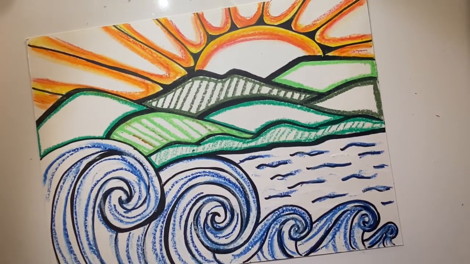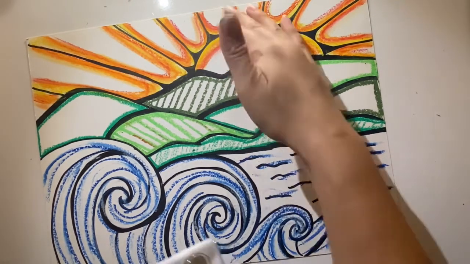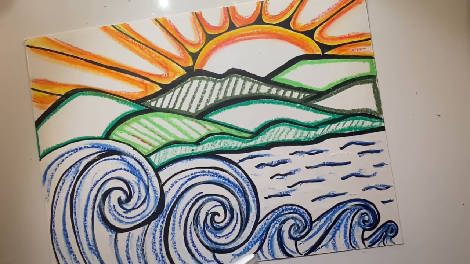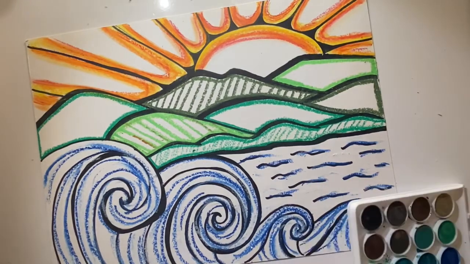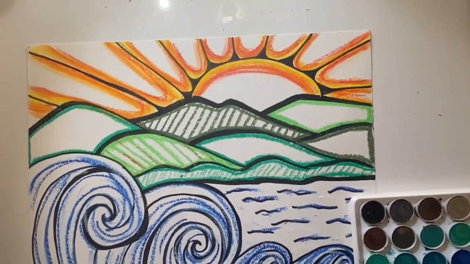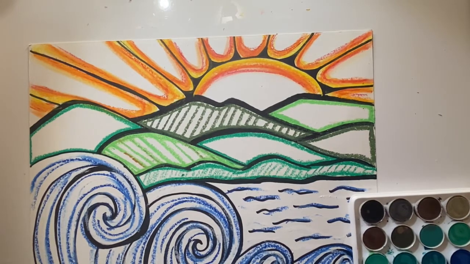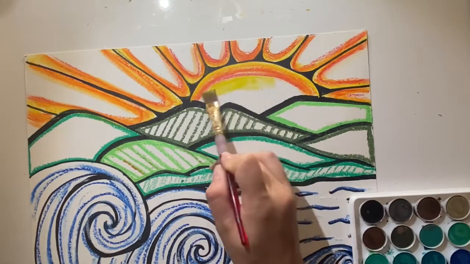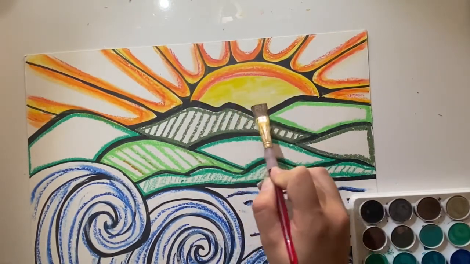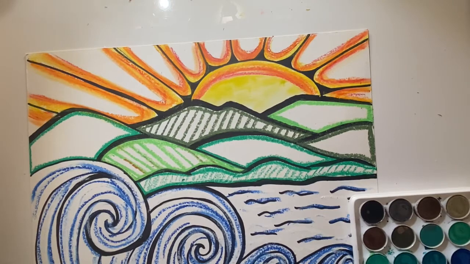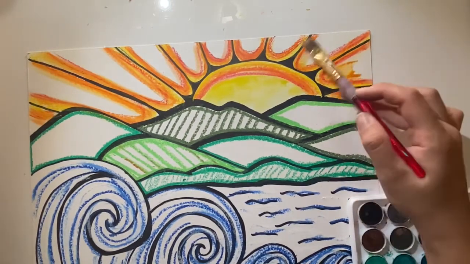Make sure that you have some water, a good clean brush, and some watercolors. So always start from the top to the bottom. So we're going to start with our sun. Now you can do a mixture of yellow and orange, which I'm going to do. So I'm going to take some yellow and start painting the inside of my sun, but then I'm also going to give it some orange, a little bit on the edges.